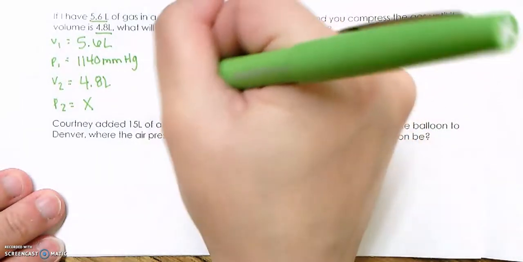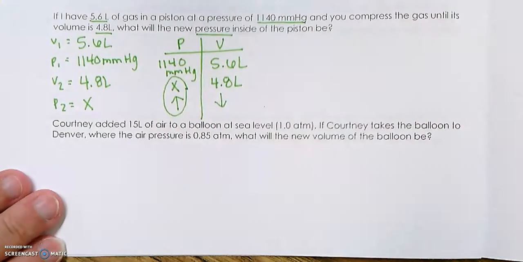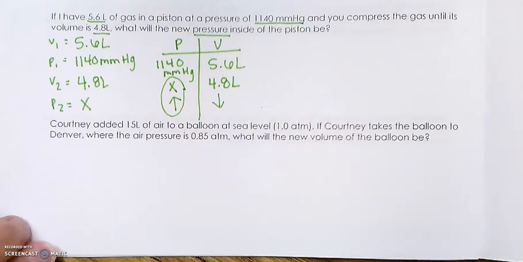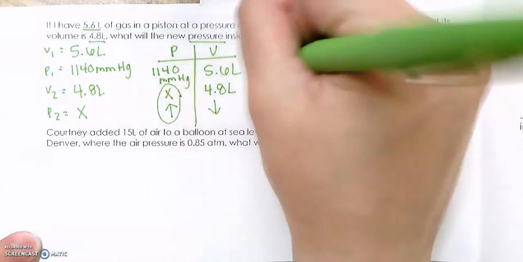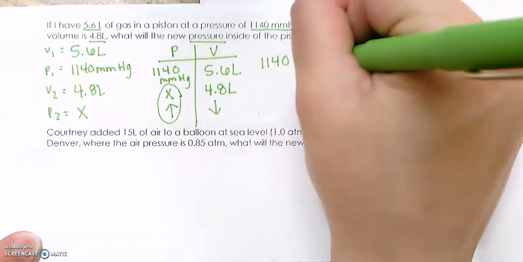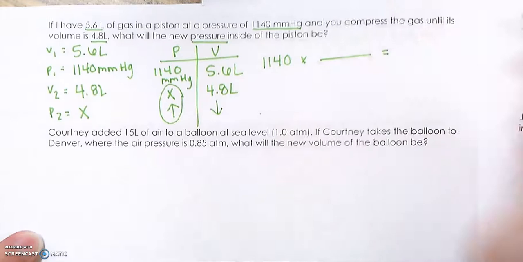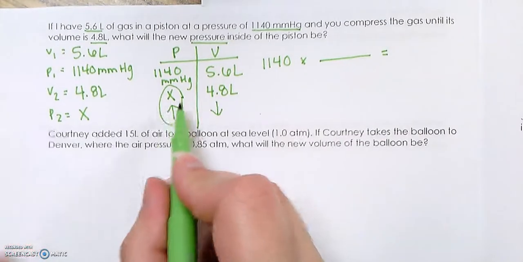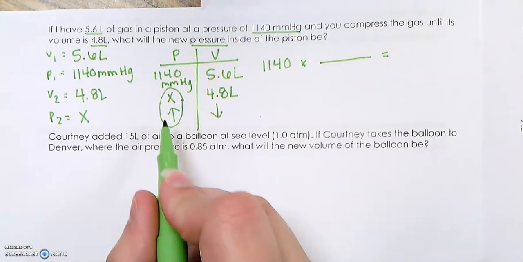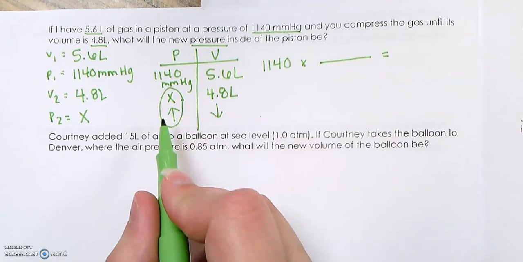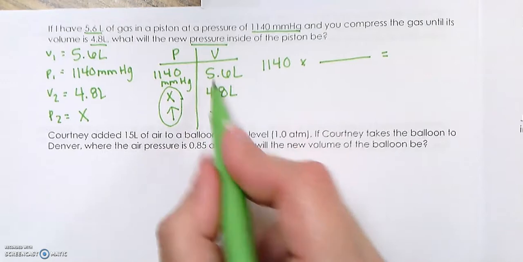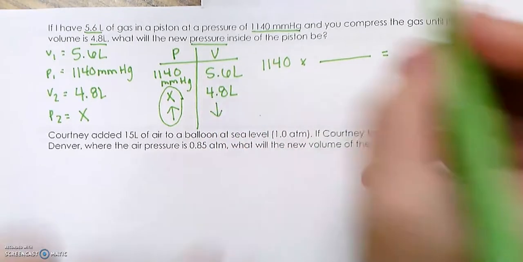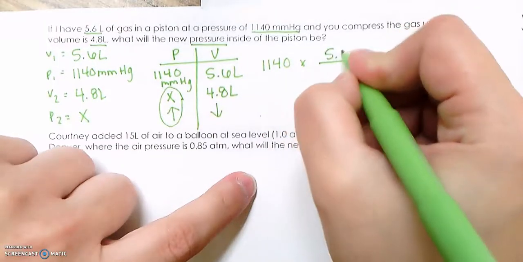Now the arrow I really care about to do my math is the arrow with the X. So I always circle that to kind of remind myself. So I'm going to take this number that's by itself right here, and I need to multiply it by a fraction. Now this arrow is pointing up. So that tells me that my fraction has to be greater than 1. That pointing up tells me that of these two numbers, my bigger number has to go on top of my fraction.